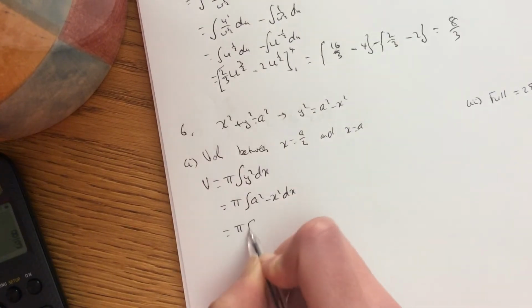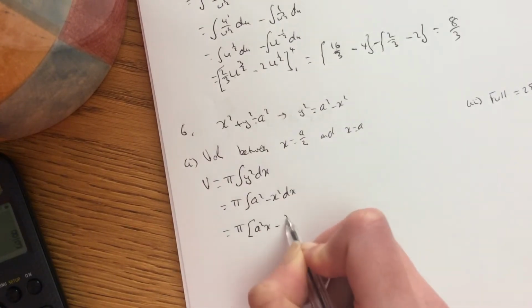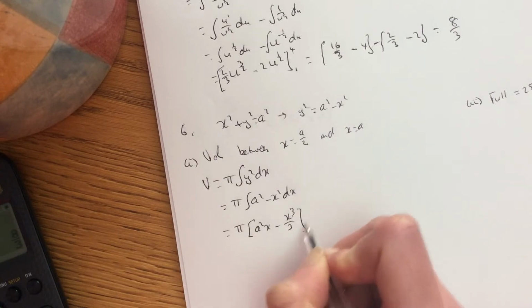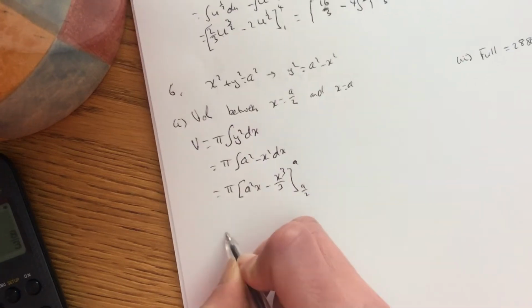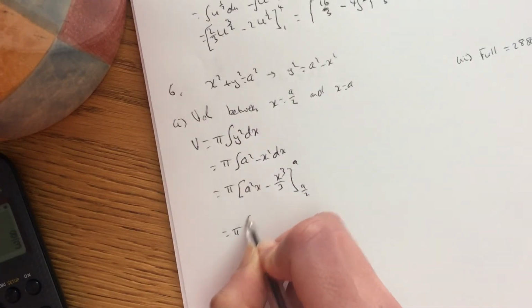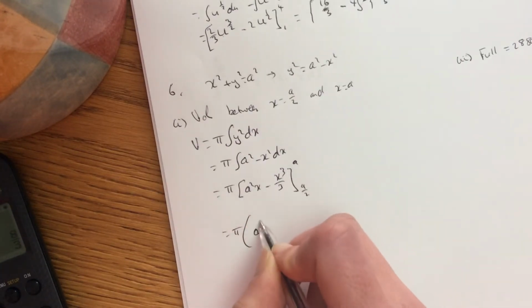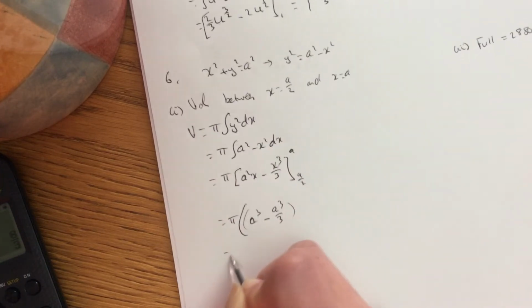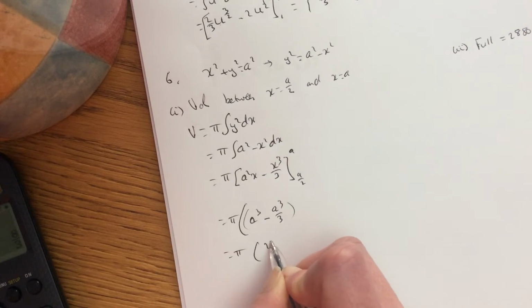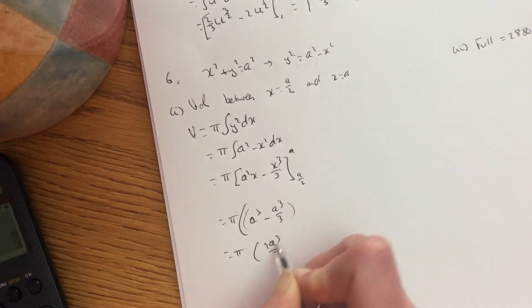So you can integrate that quite easily. x reappears, add 1, divide by it, and your limits are a and a over 2. So subbing in a, we get a cubed minus a cubed over 3. So that gives me 2/3 a cubed for the first bracket.